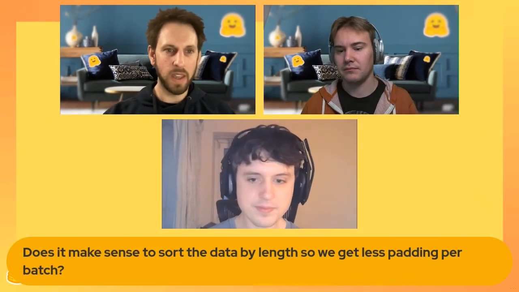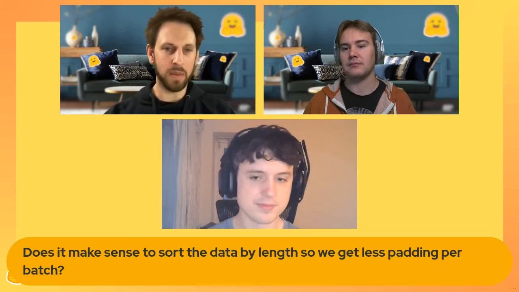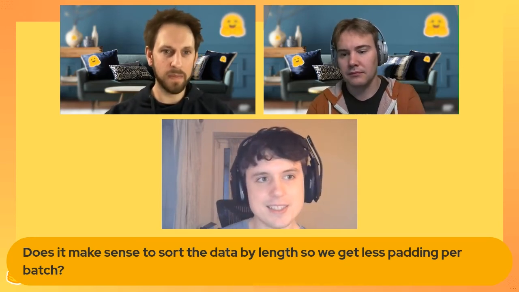Cool. So we have a couple of questions. Here's a great question, I think, about the way data collators work. So I'm just going to put it up on the screen. So the question is, does it make sense to sort the data by length so we get less padding per batch? So that's a clever idea.